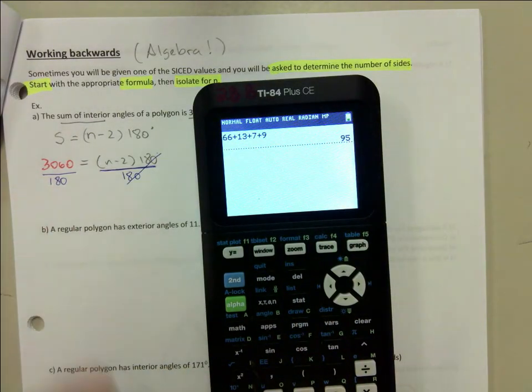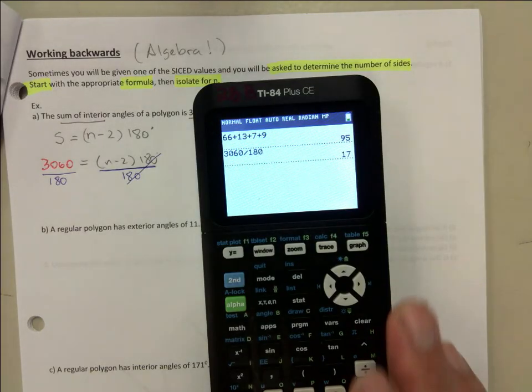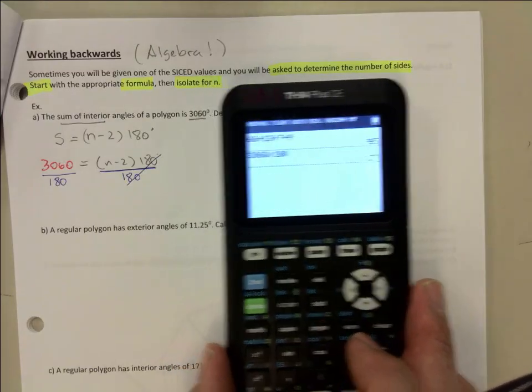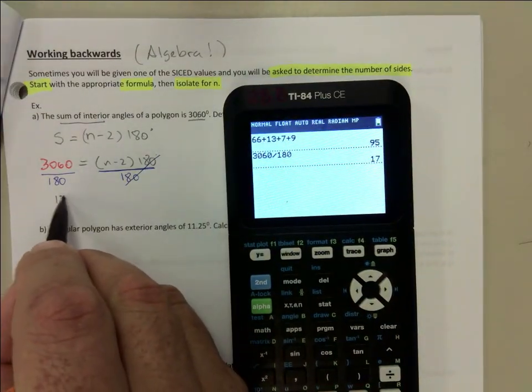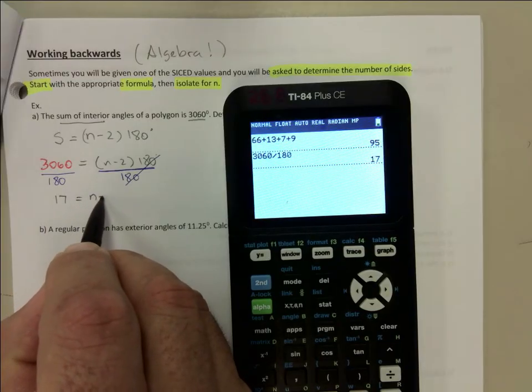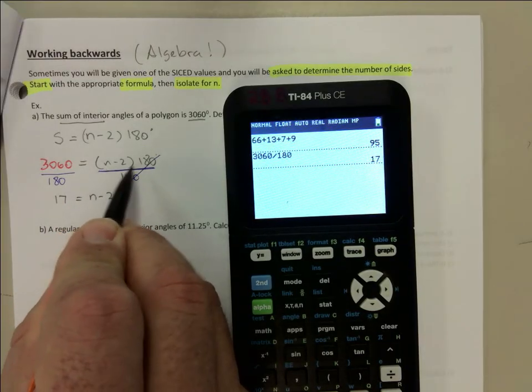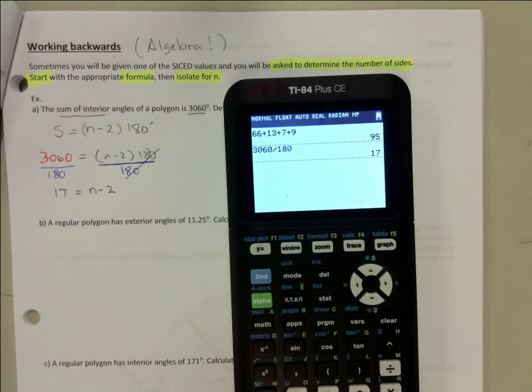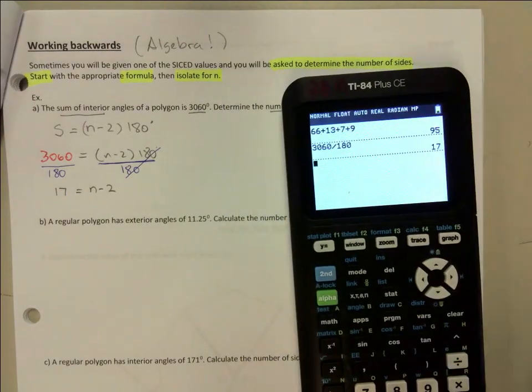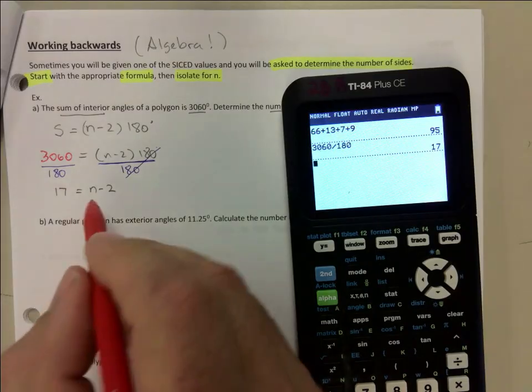And on the left side, that's where the magic happens. Okay? So you just divide it and you get 17. You're left with n minus 2. You can get rid of the bracket now because nothing is multiplying it. And now what are we going to do?